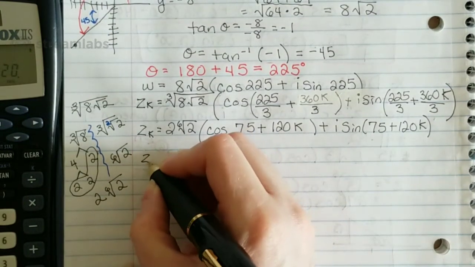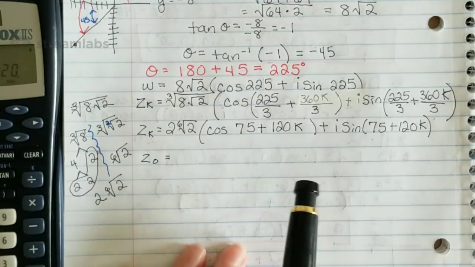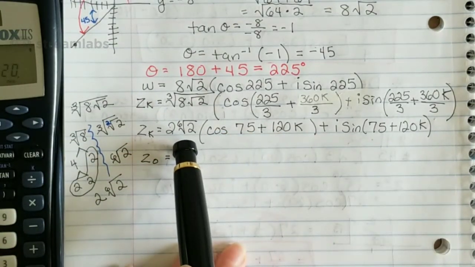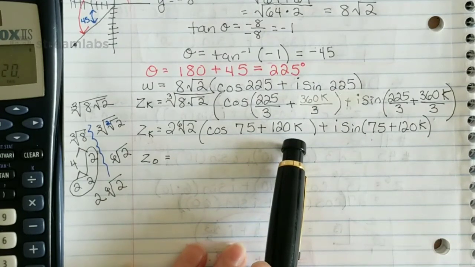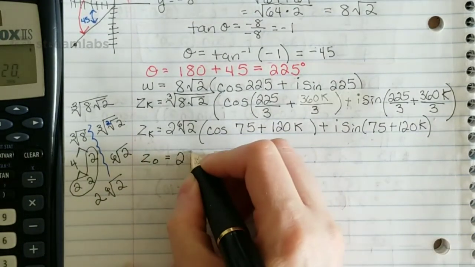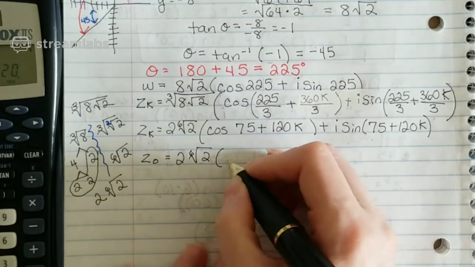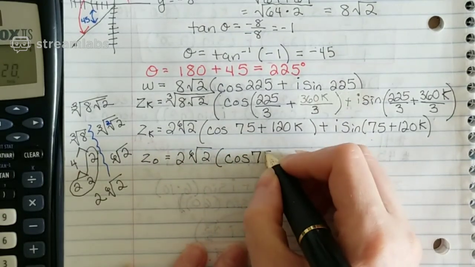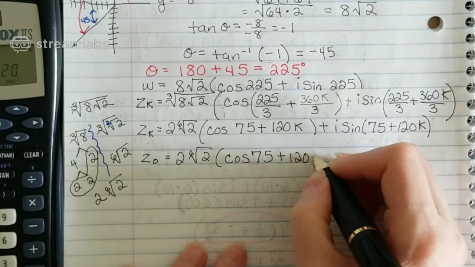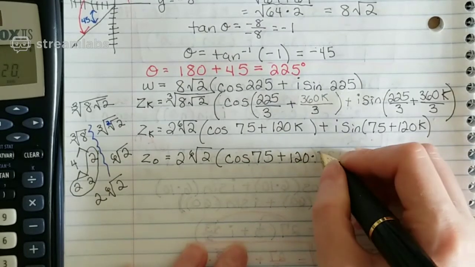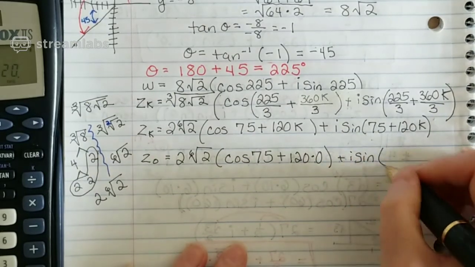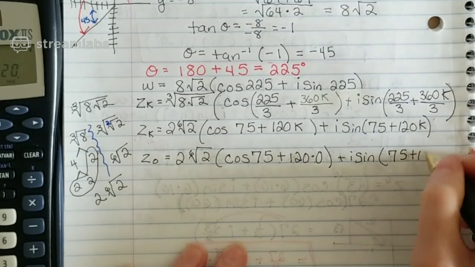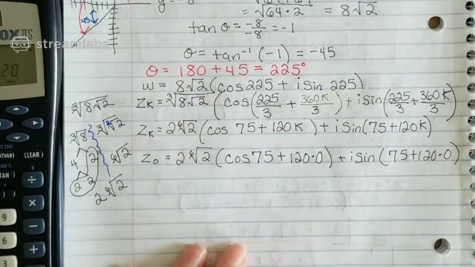So we'll start with z sub 0. So basically, you're going to go through and put a 0 right there. So that's not terrible, I mean. So this is going to be 2 6th root of 2 cos 75 plus 120 times 0, plus I sine 75 plus 120 times 0.